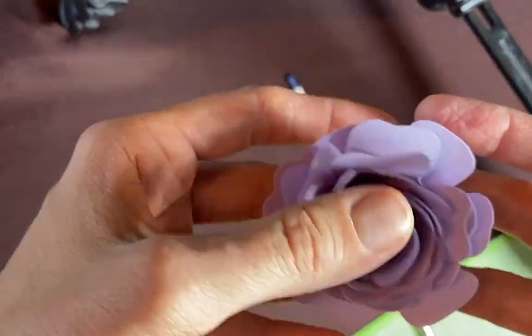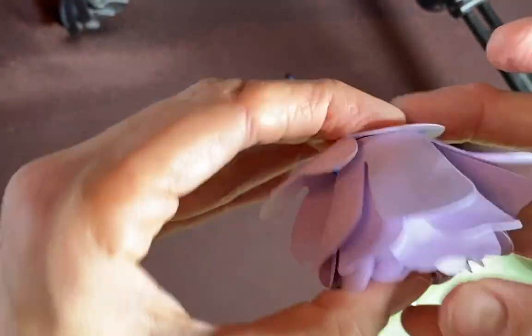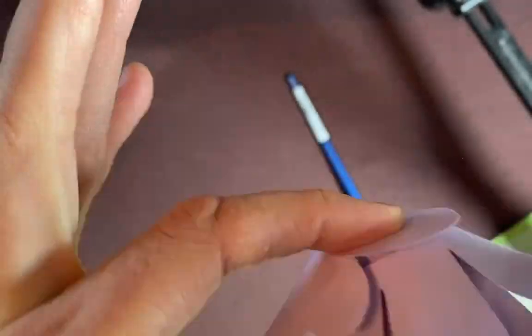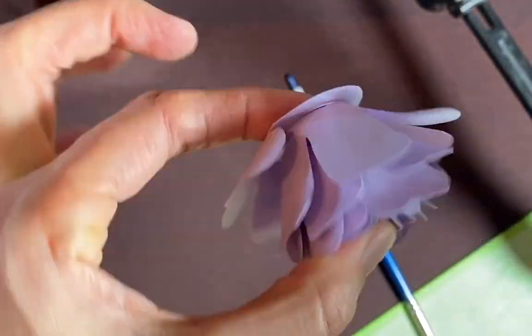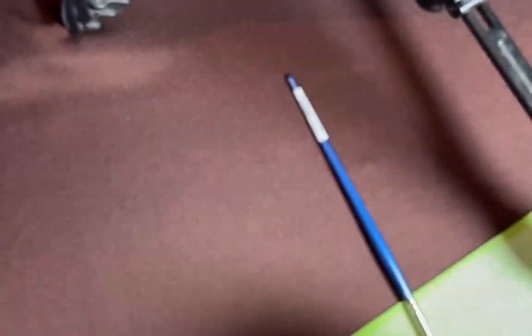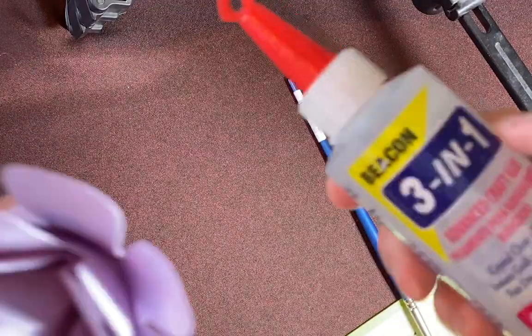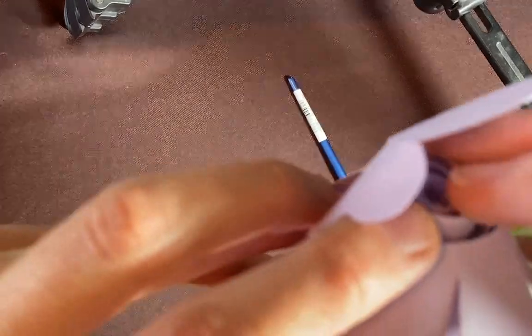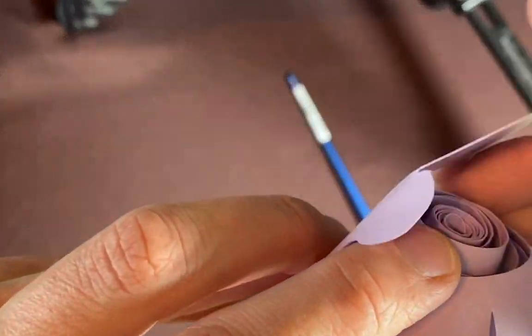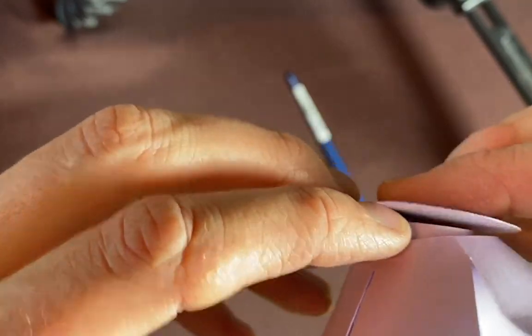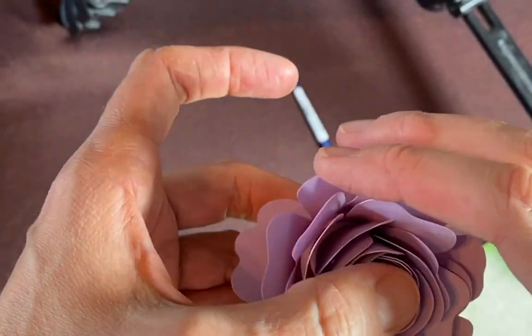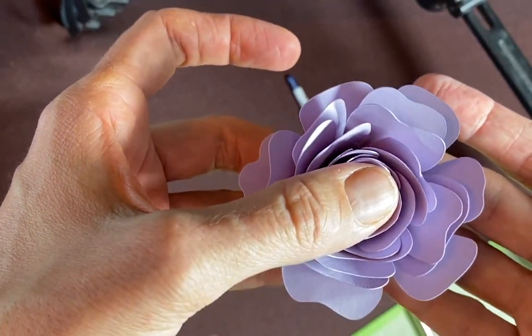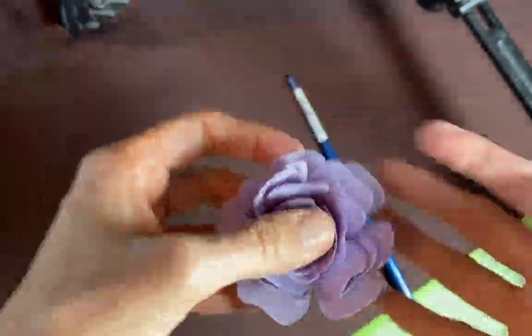Okay, so now we can come back here on the back and just use our glue gun. You can either use a glue gun to secure it here, or I like to use this 3-in-1 glue. Now to finish this off, all you would really need to do is add some glue to this and here with your glue gun, and then just press it on there like that. And you'll be good to go.